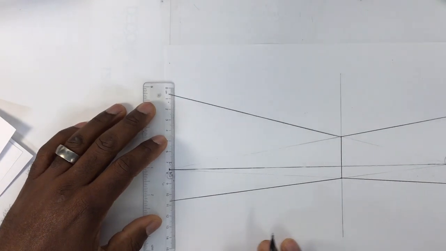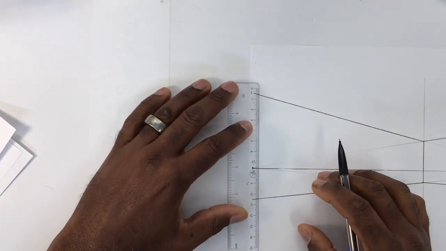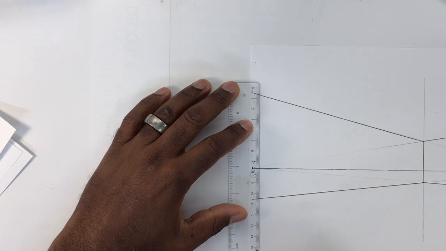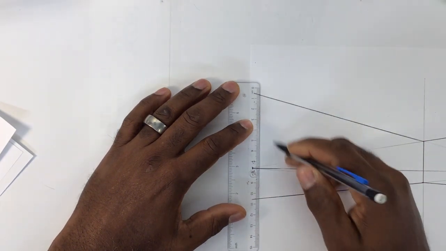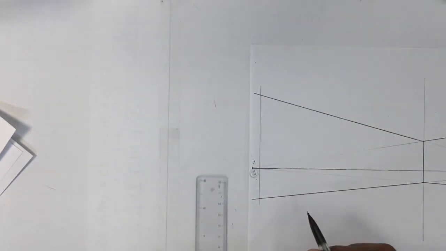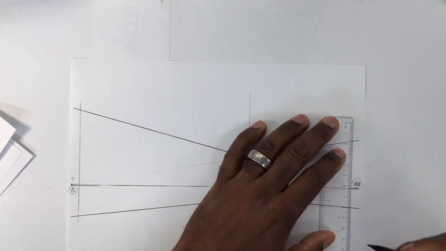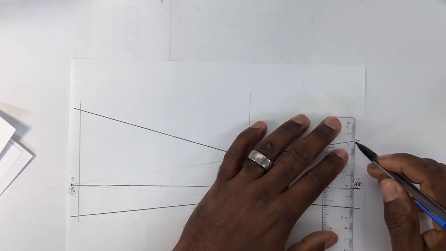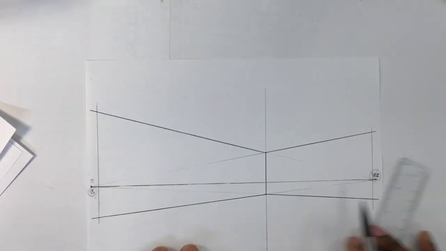So let's say we want the end of this wall to be here, and this is an arbitrary ending. It doesn't have to be the absolute end of the wall. So this can be very arbitrary, but for the purposes of this example, we're going to make this the end of this wall, and we're going to make this part the end of this wall right here, okay?